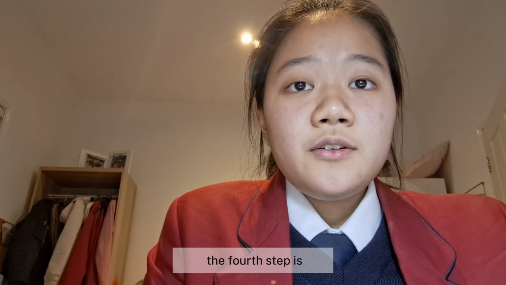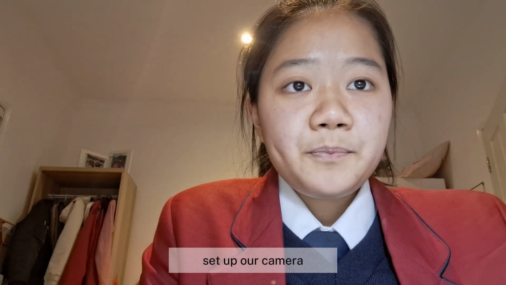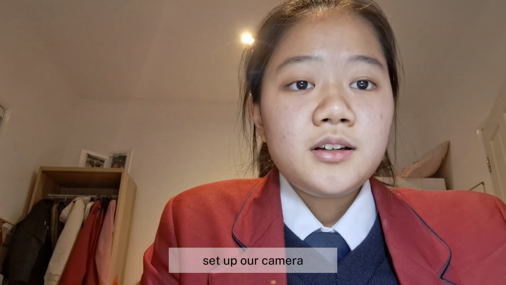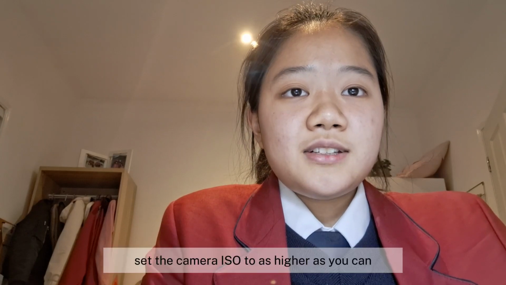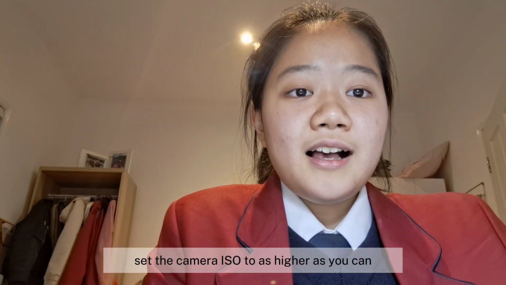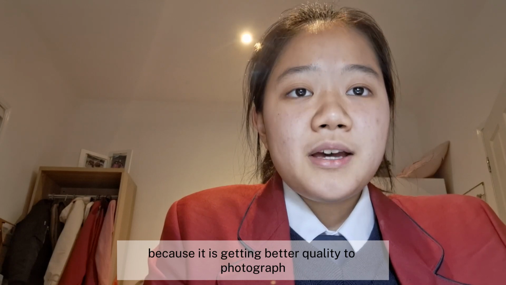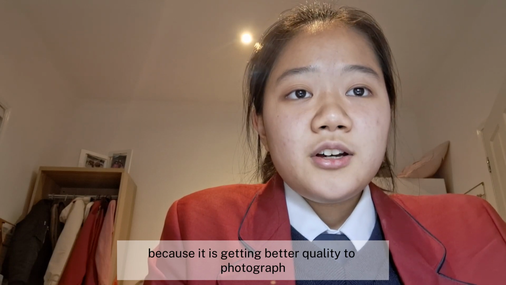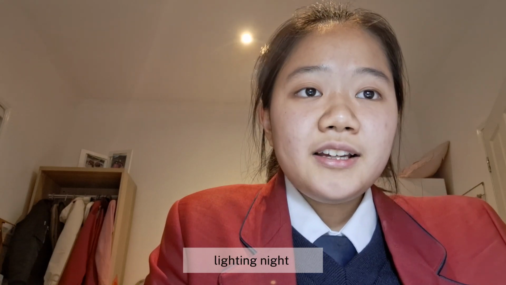And the fourth step is to set up our camera. It is advisable, in my experience, to set the camera ISO as high as you can because it gives better quality photographs during the dim lighting of night.